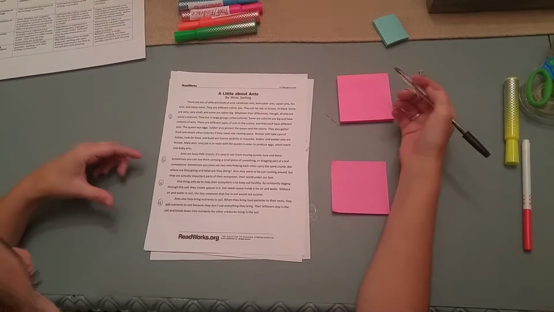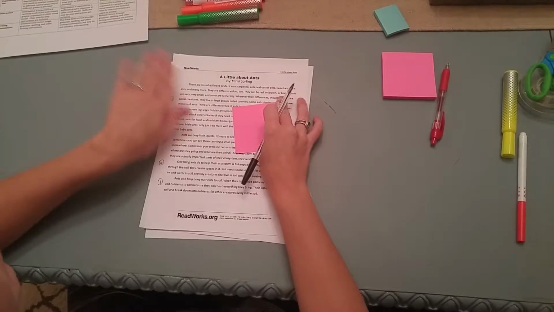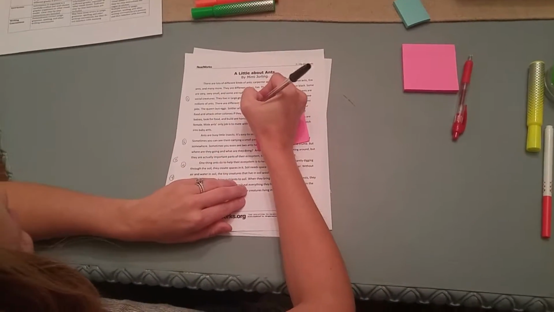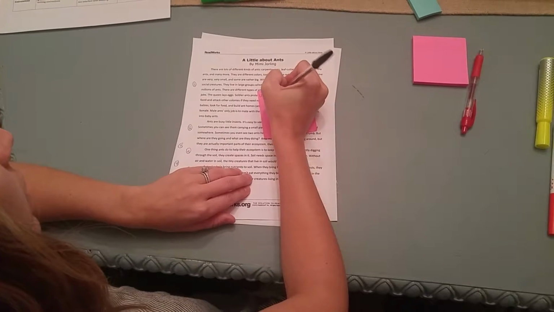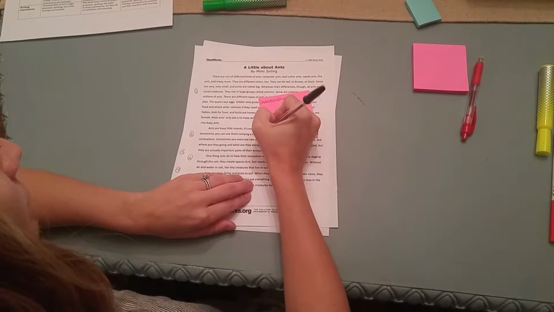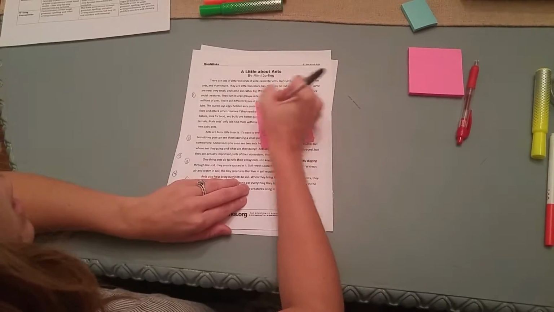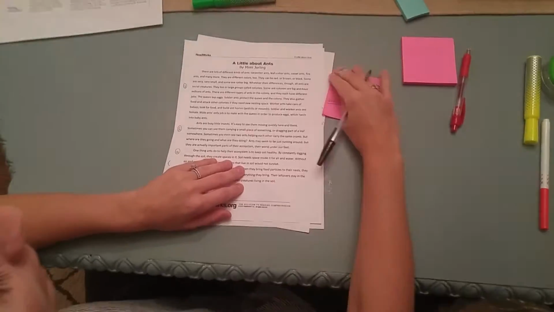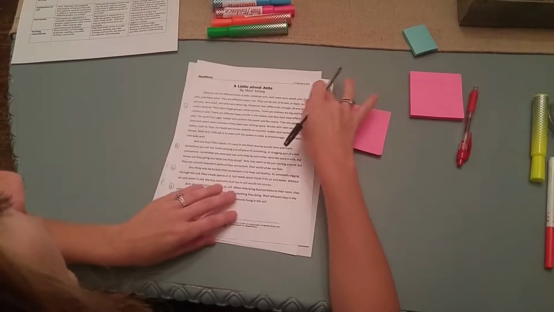So once we've divided it into paragraphs, I'll usually give them a sticky note and I'll tell them to label it with understandings and questions. So as you're reading through the text, they'll be responsible for stopping at certain points and writing down what they're understanding and some questions that they still have.